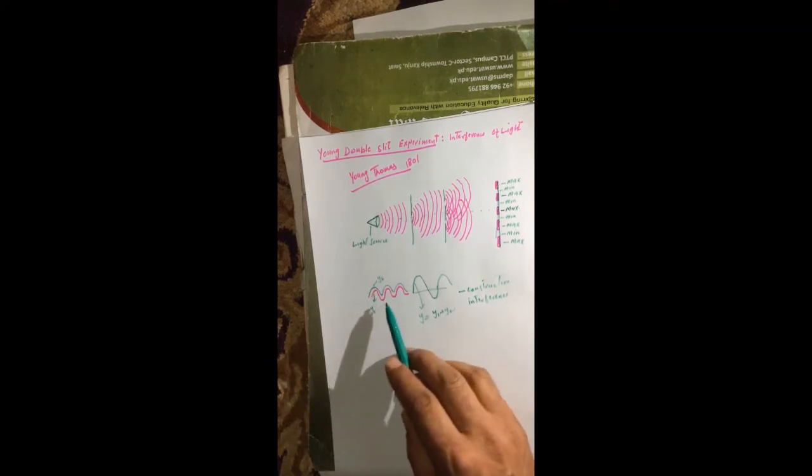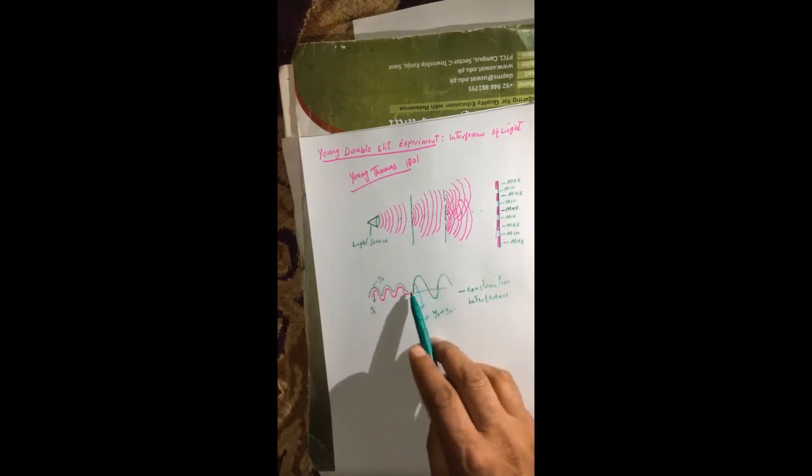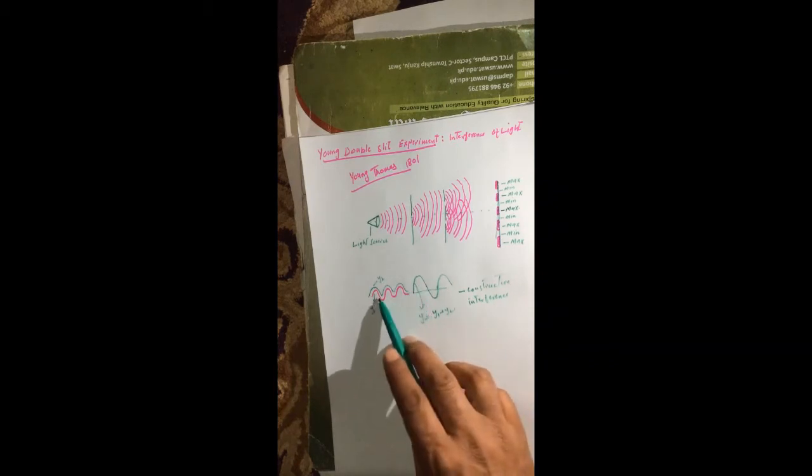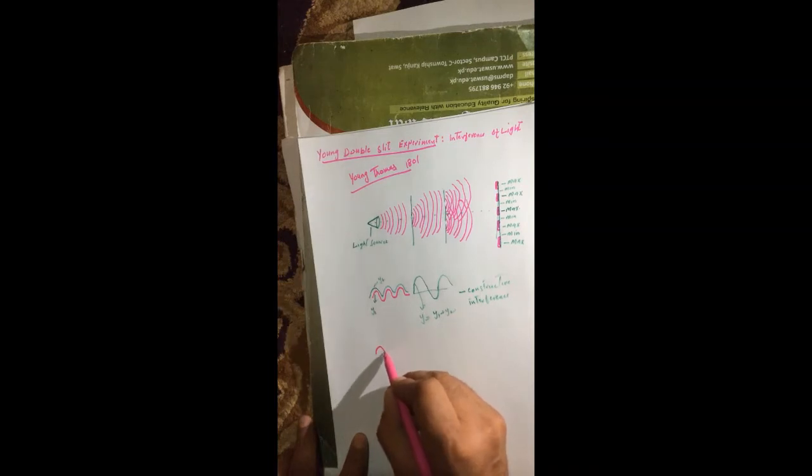The two waves superimpose in such a way that the resultant wave has a magnitude greater than the magnitude of an individual wave. We call it constructive interference. Next we have another type of interference, in which the crest of one wave falls on the trough of another wave.